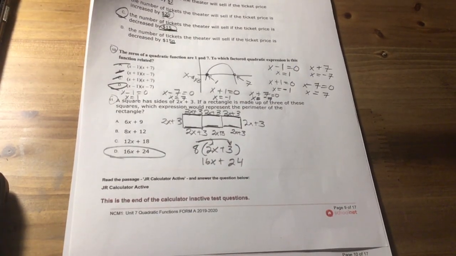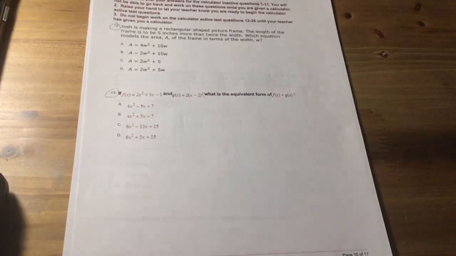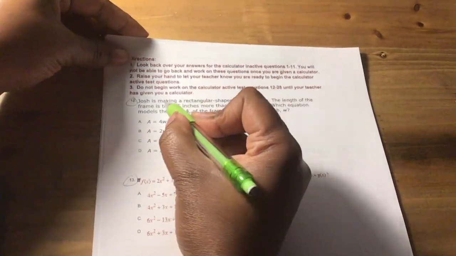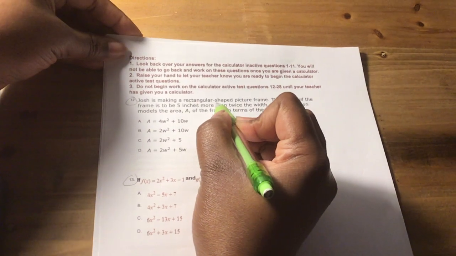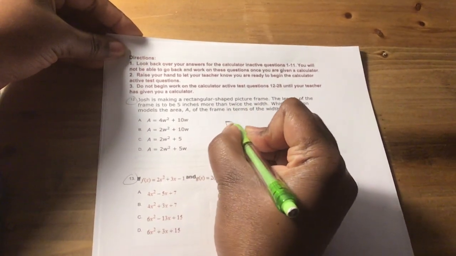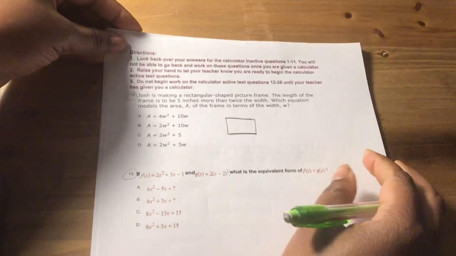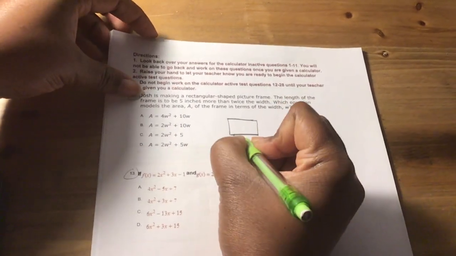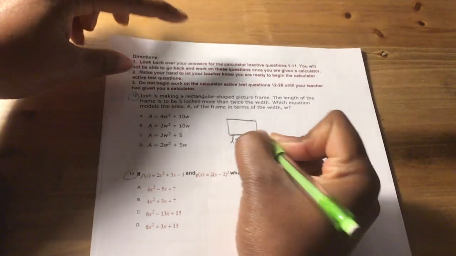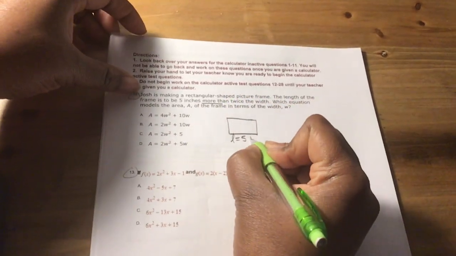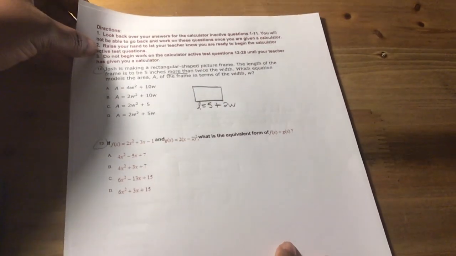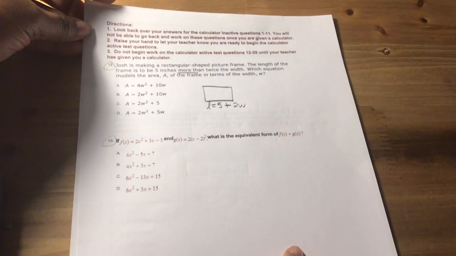All right. So that was the calculator inactive section. Calculator active section. So we can use the calculator on this section. This one, it says Josh is making a rectangular shaped picture frame. So a rectangle is this. It says the length, so that's L, of the frame is 5 more, so that's plus twice the width. So that's 2 times W. W represents the width. Okay, what is the equation?